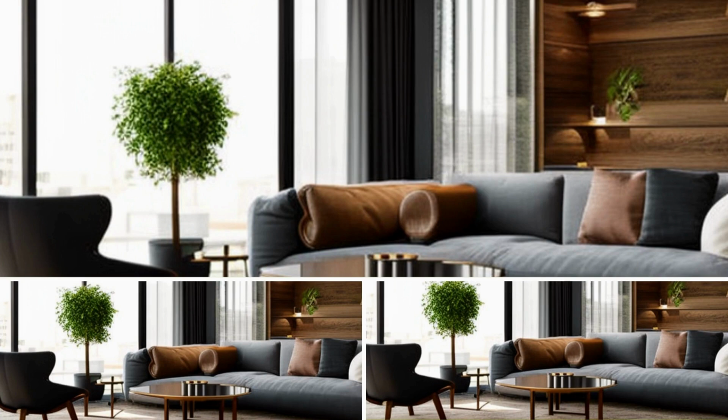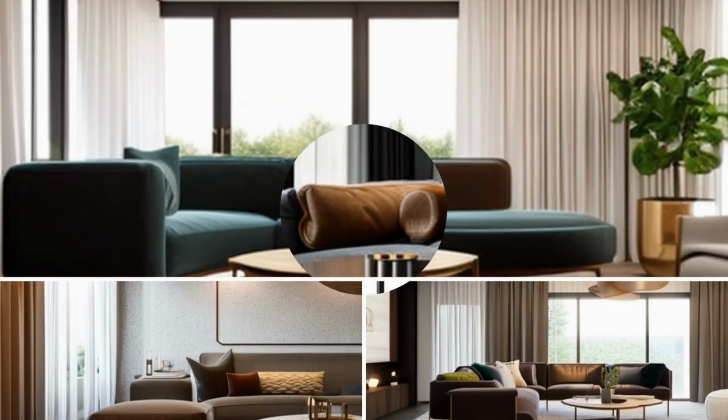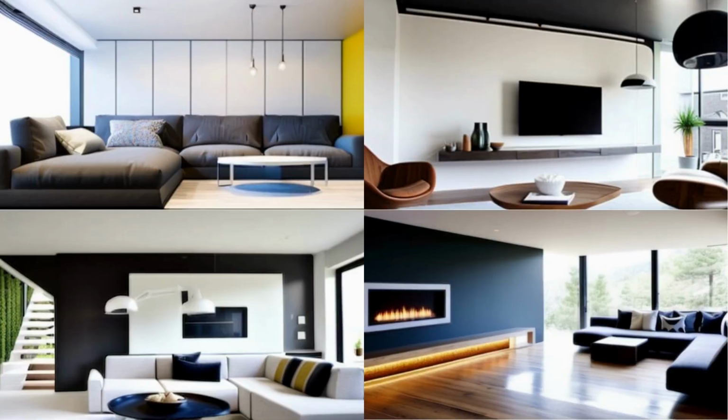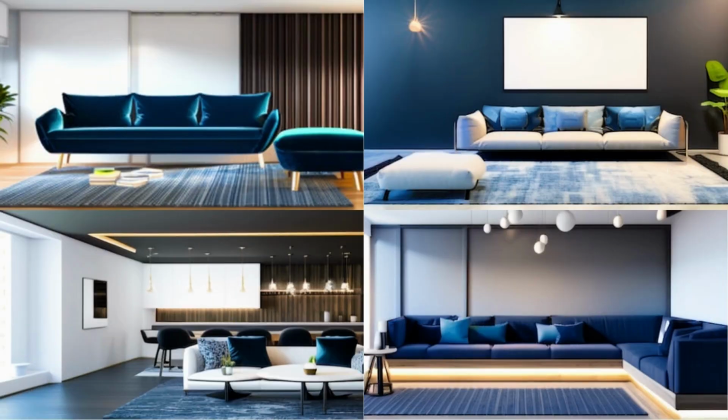Add natural elements. Rustic designs often include natural elements, such as plants, flowers, and even branches. This can be achieved by adding plants, flowers, or branches to the space. It can also create a feeling of warmth and connection to nature.